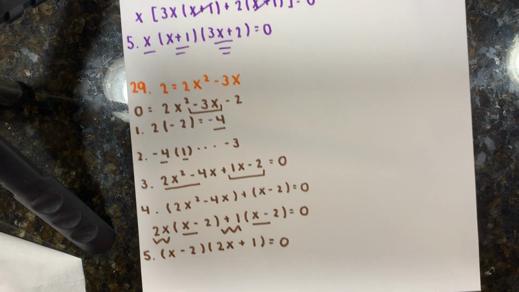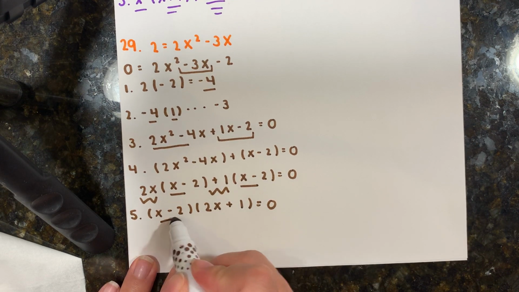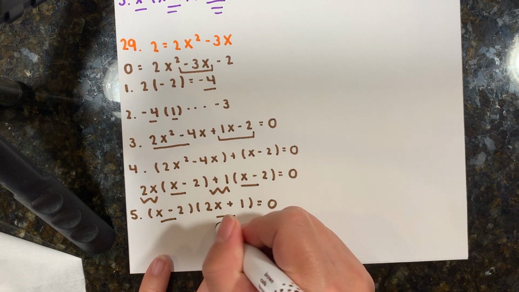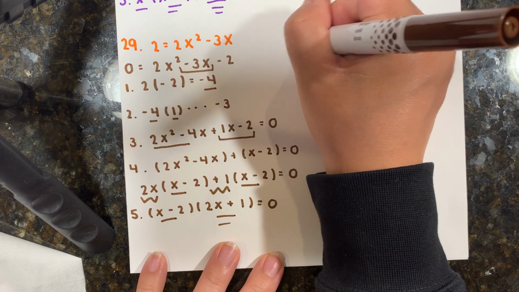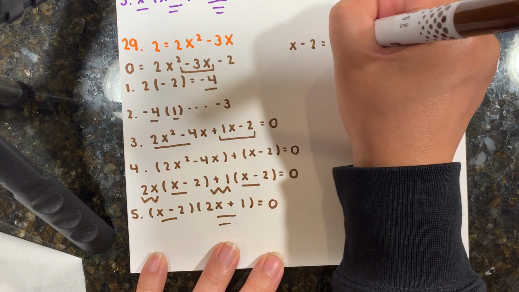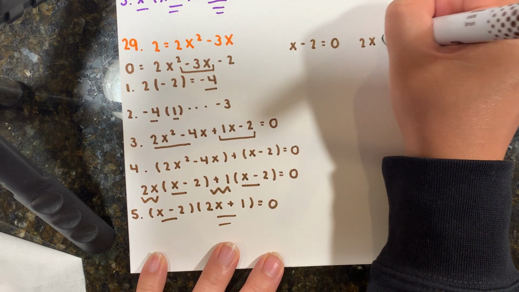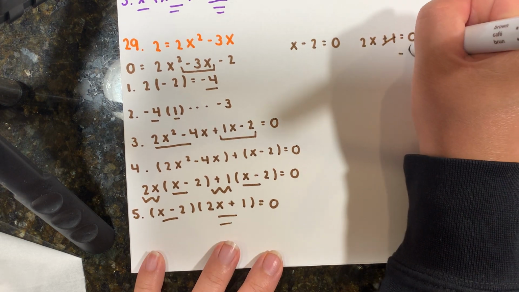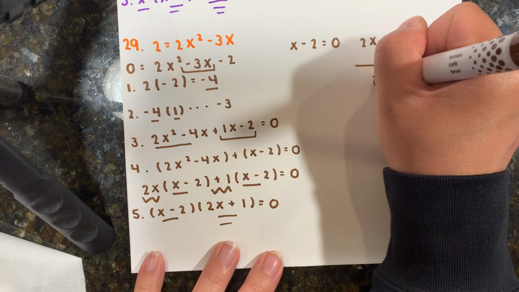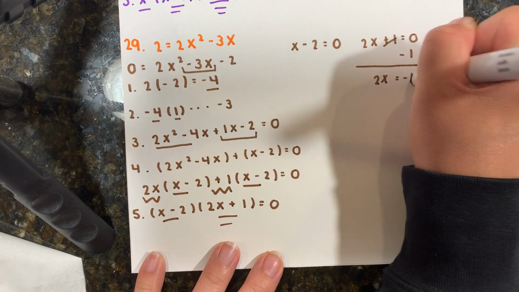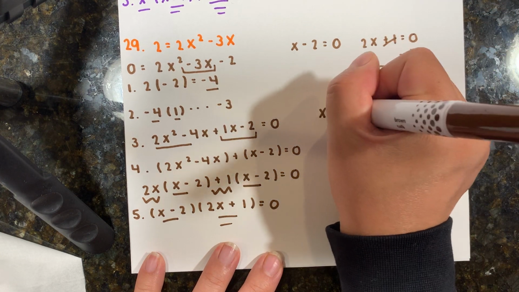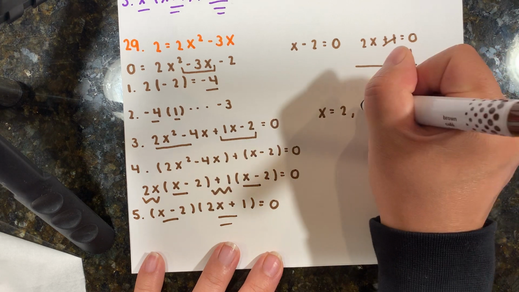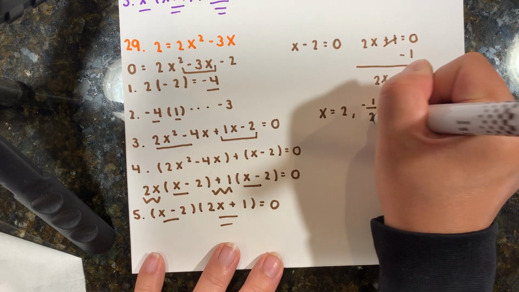And now to solve, you're going to set each of these equal to 0. So I have x minus 2 equals 0, and then I have 2x plus 1 equals 0. Move the 1 to the other side, so you have 2x is equal to negative 1. So your answers are going to be x is equal to 2 and x is equal to negative 1/2.